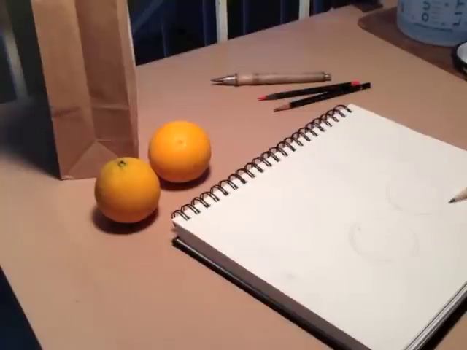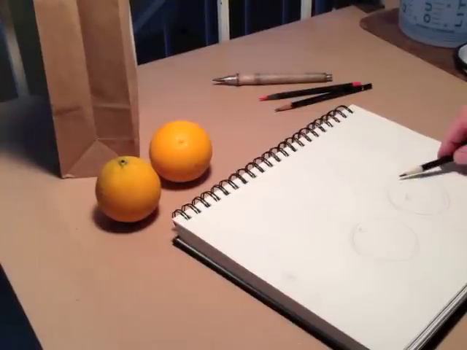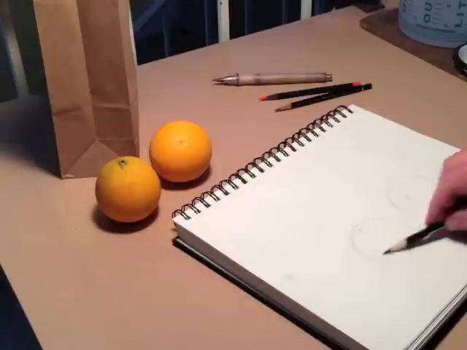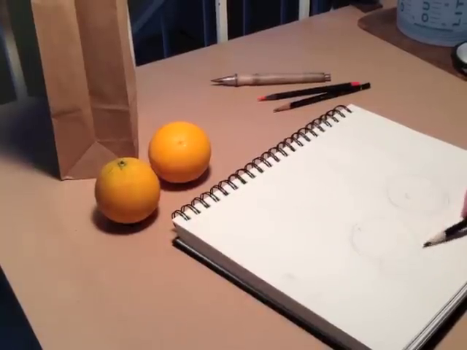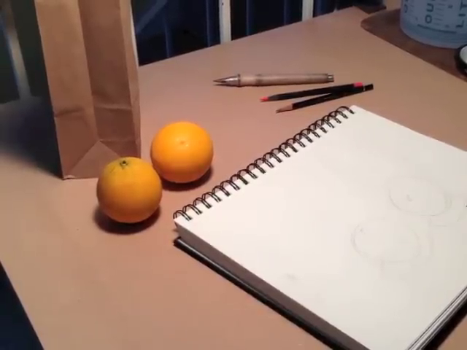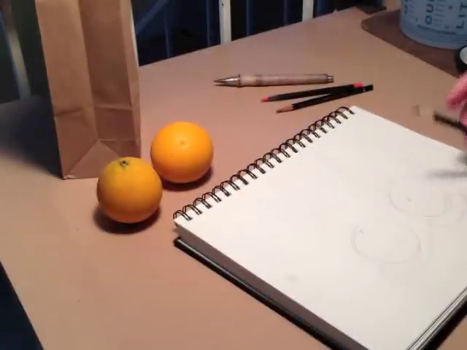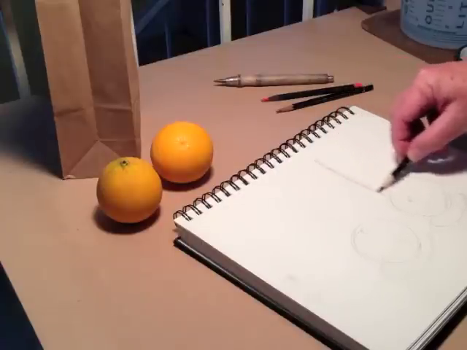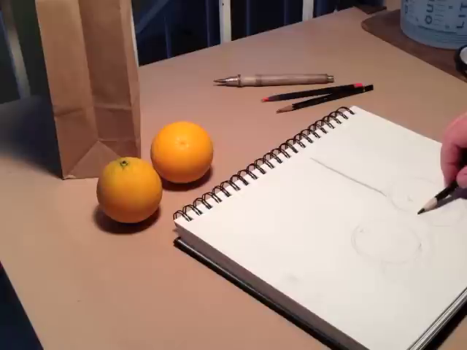indicate where those pieces of fruit are going to be sitting. I'm also going to indicate the cast shadow a little bit. And then I'm just going to lightly indicate, and this is all gesture, lightly indicate the bag, and drawing through so that I understand where the bag corner is that I can't see behind the orange.